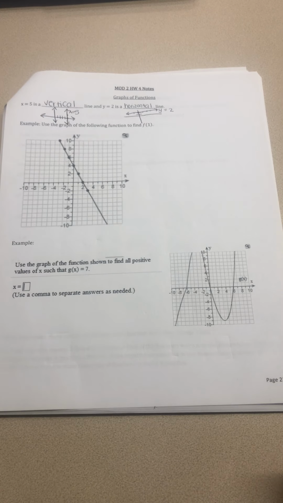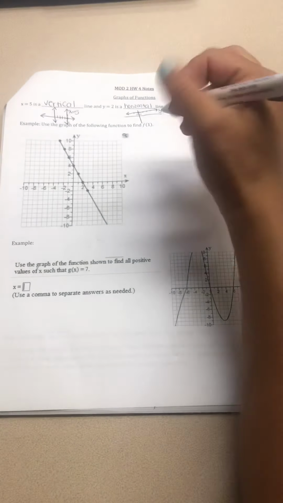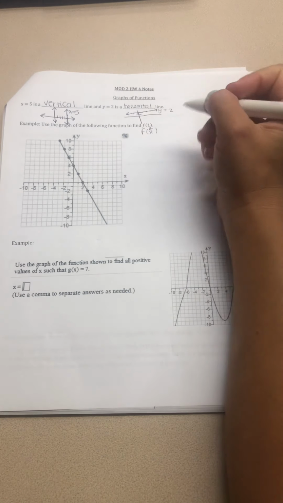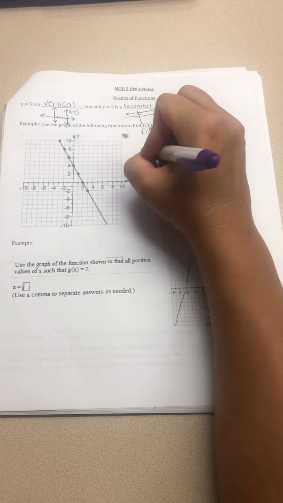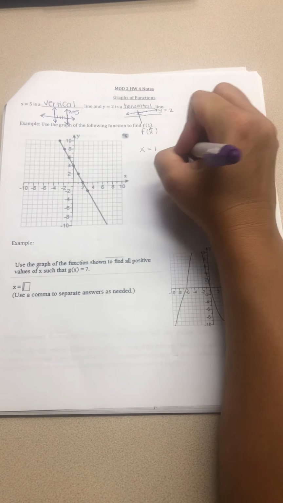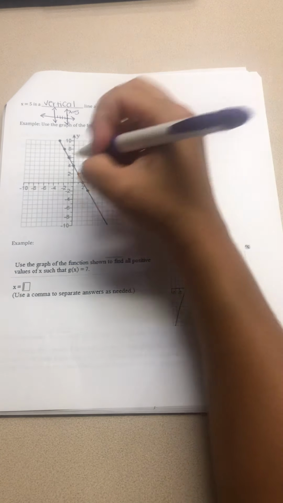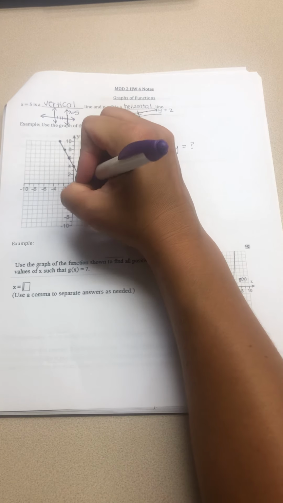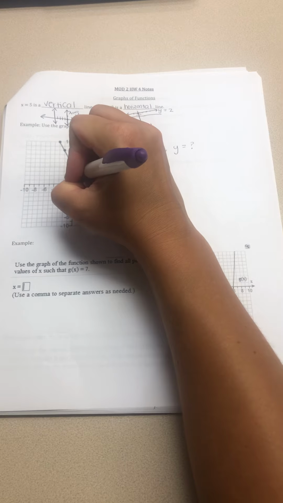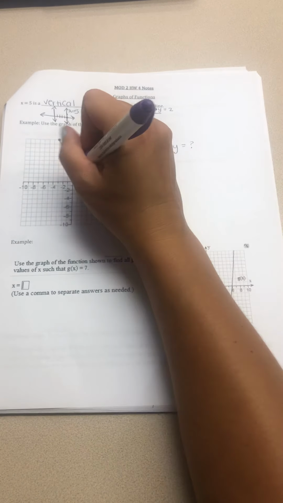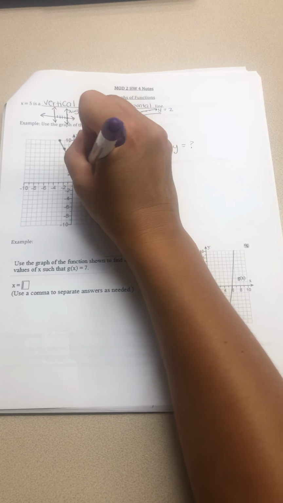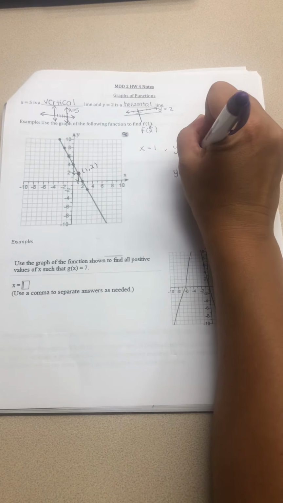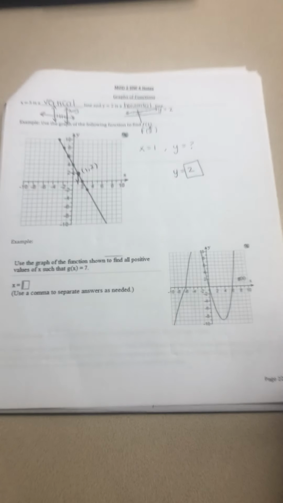So our next example says use the following function to find f of 1. So remember, instead of f of x, they wrote f of 1. So this tells me whenever x is 1, what is our y value? Right here, here's our point that lines up with our x value of 1. For this x value of 1, our y value is going to be 2. So this is the point 1, 2. Our answer is going to be 2 for that one.